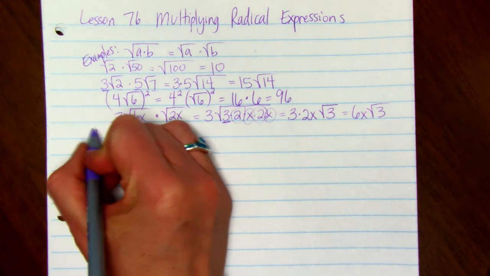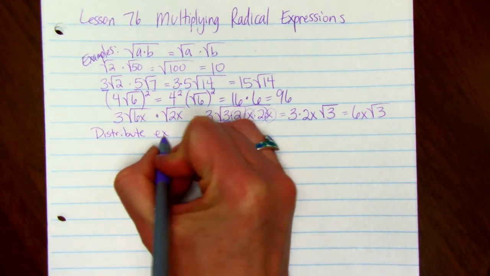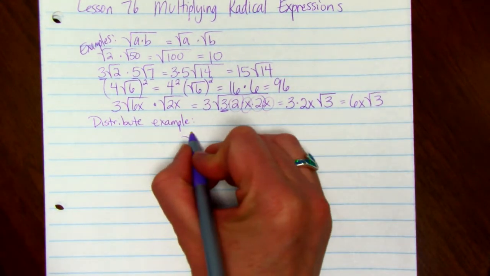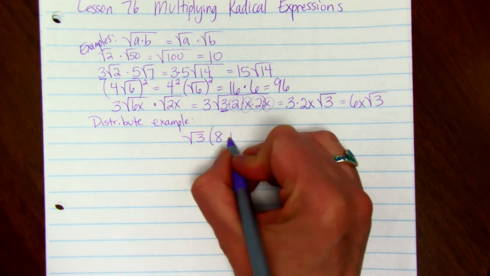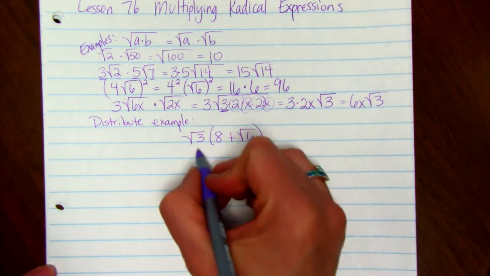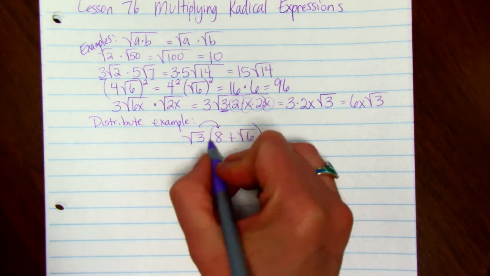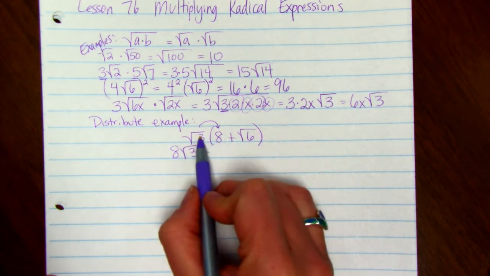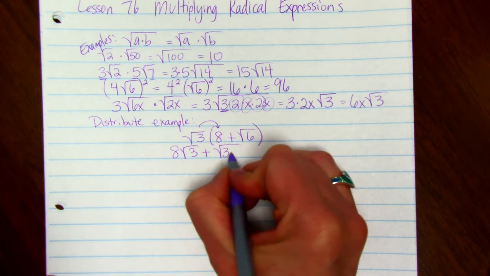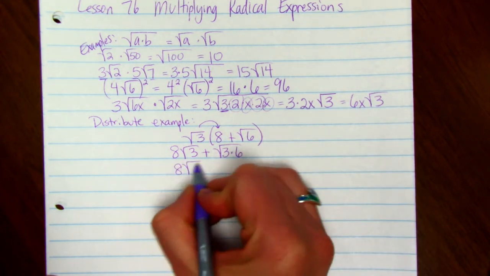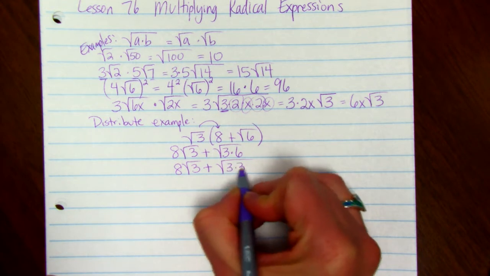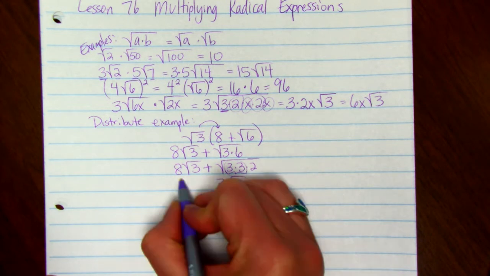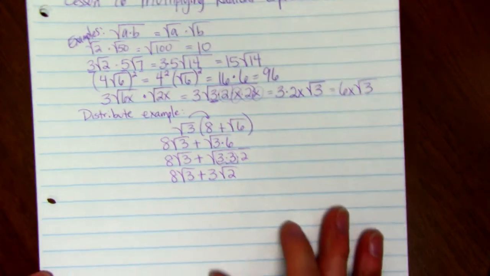Sometimes we have to use the distributive property. So we have, how about this one? The square root of 3 times 8 plus the square root of 6. So when we use the distributive property, we're going to do 8 times the square root of 3. So we have 8 square roots of 3 plus, then we're going to do the square root of 3 times 6. So this is 8 root 3 plus, let's write 6 as 3 times 2, which the square root of 9 is just 3. And we have 8 square roots of 3 plus 3 square roots of 2.